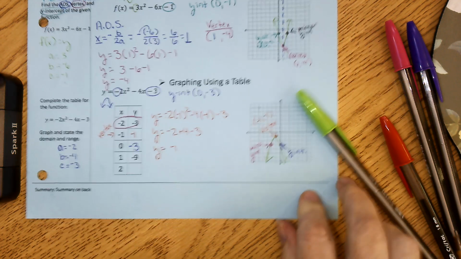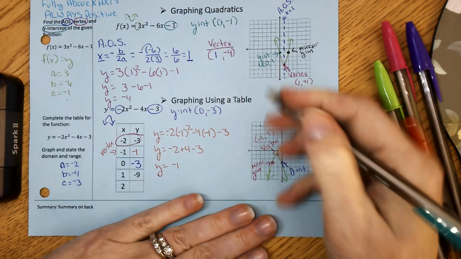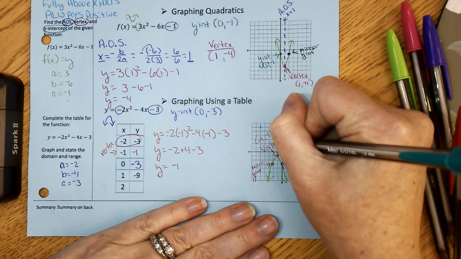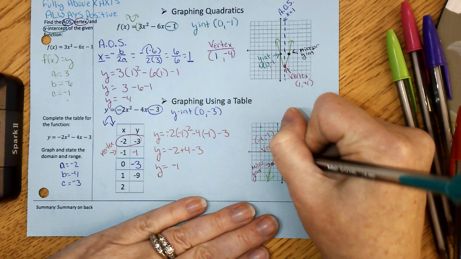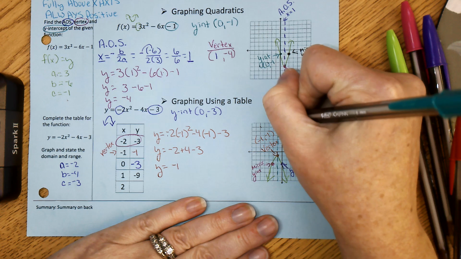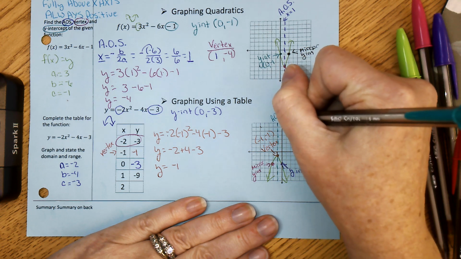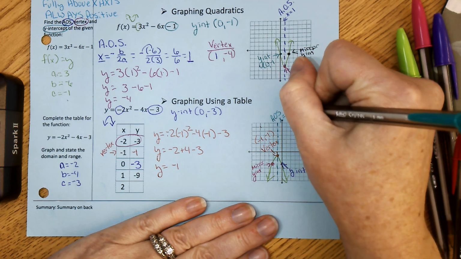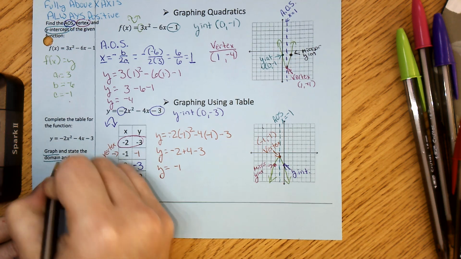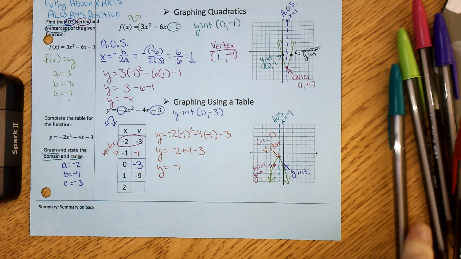Now, if we were asked our AOS, it goes through the graph line that hits through the vertex. So our AOS is x equals negative 1. So we graphed. Now it wants us to state the domain and the range.